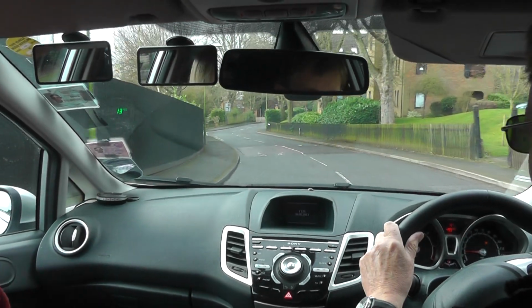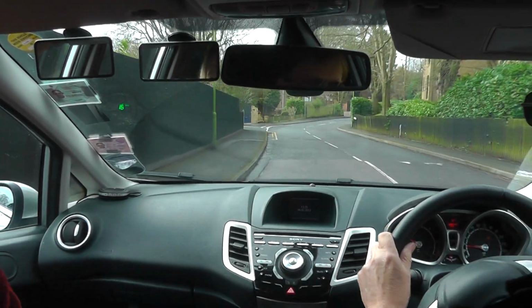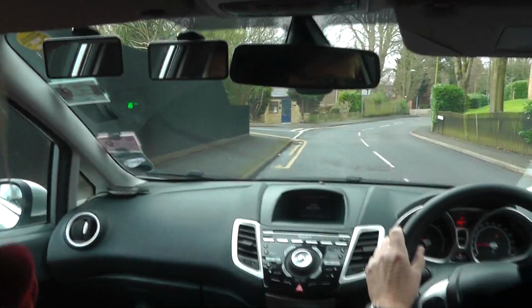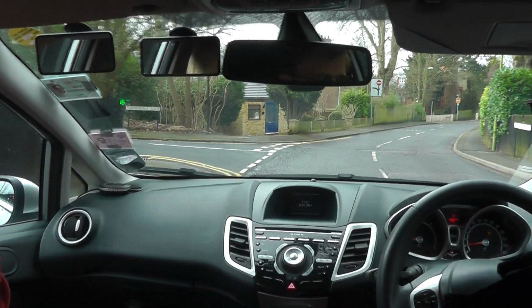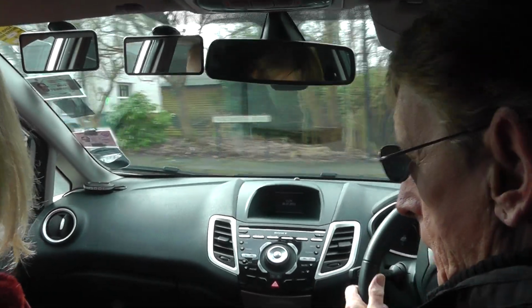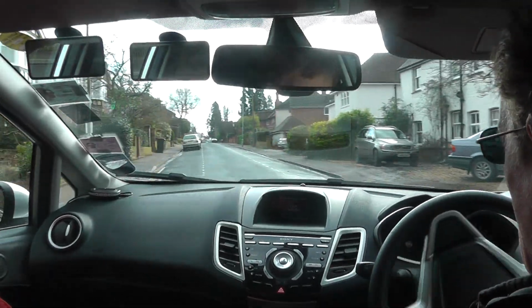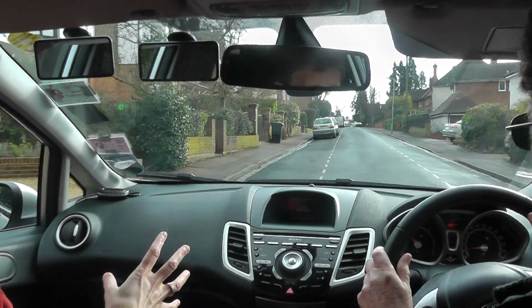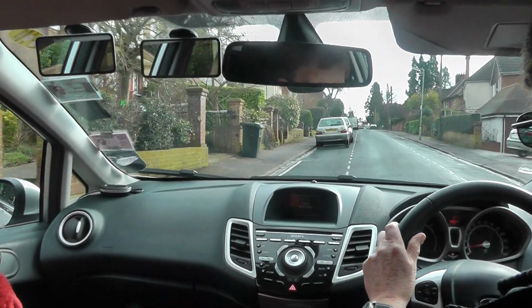Okay, how are you judging that clearance? And what could you anticipate was going to be around here? Meeting. Yeah, brilliant. So if you show me, while there's no cars behind us, show me what your hold back position would be if someone was coming towards us.